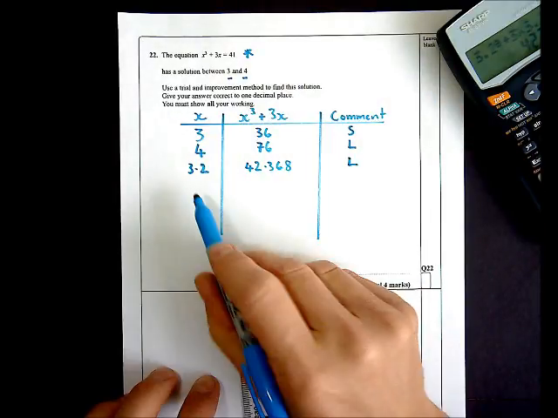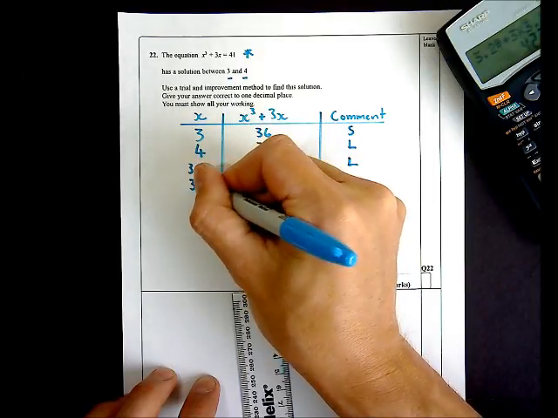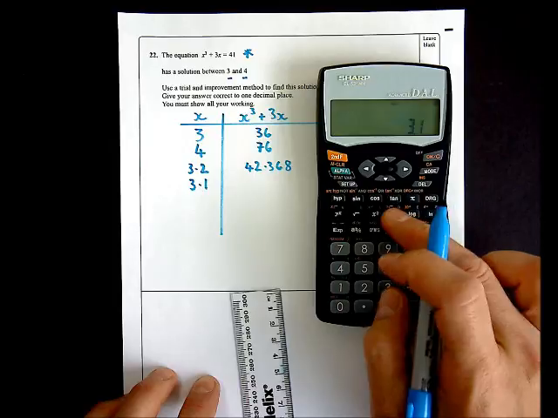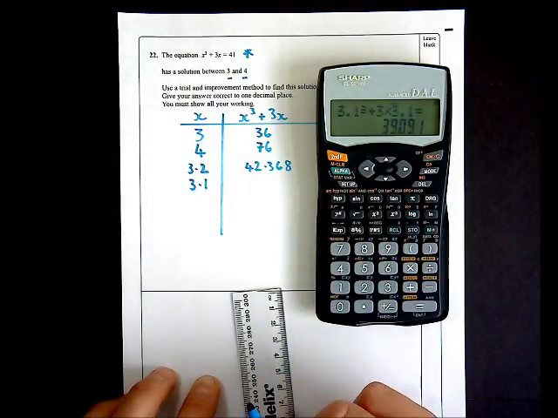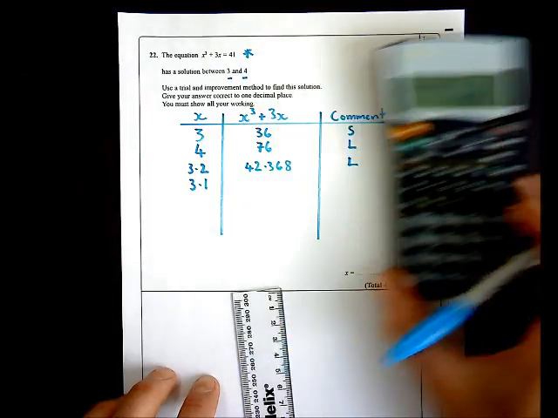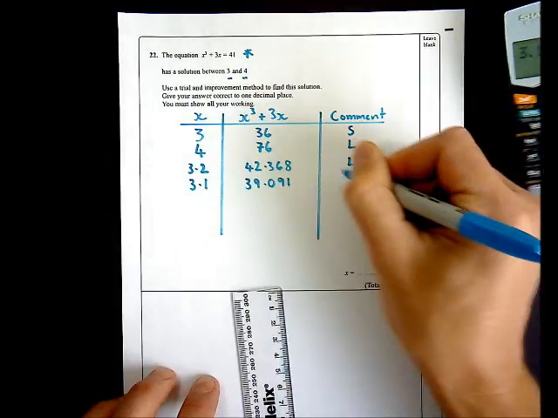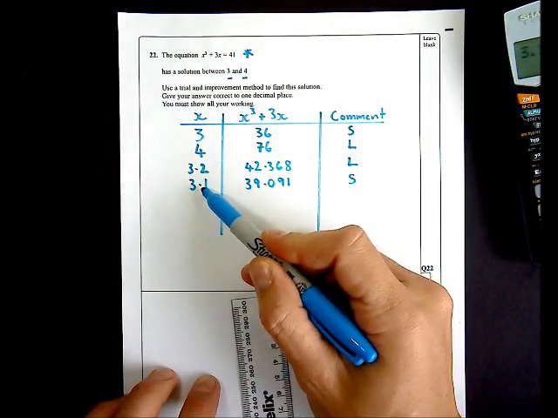So I need to look at that, a trial, and improve upon it. So this was too large, so I'm going to try 3.1. So again, 3.1 cubed plus 3 times 3.1 gives 39.091. And that's too small. So I know that my answer is somewhere in between 3.1 and 3.2.